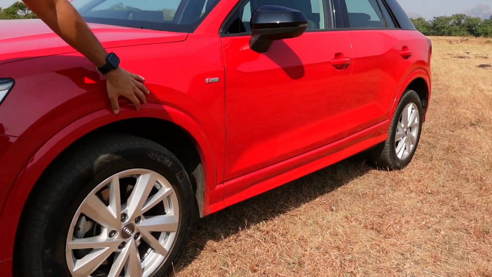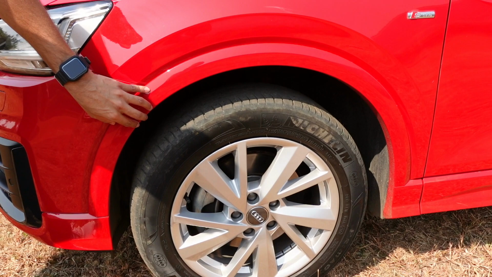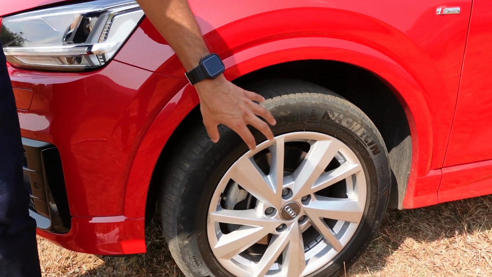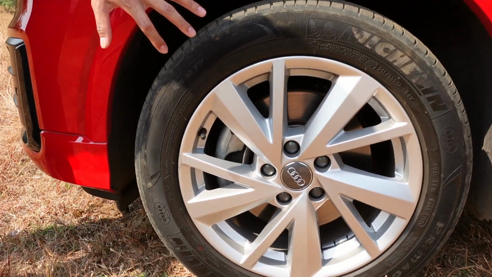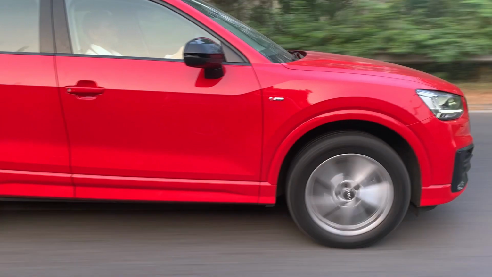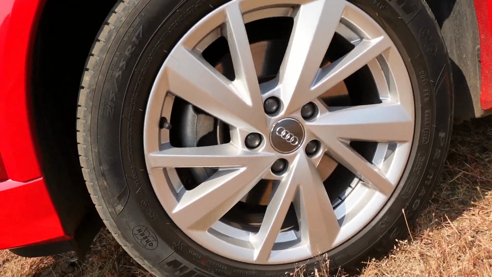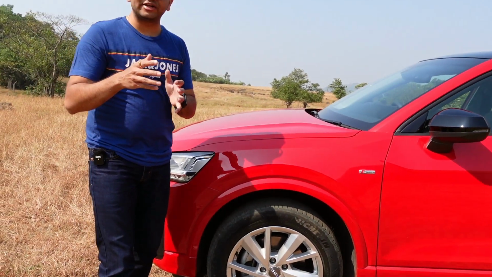आप देख सकते हो यहाँ पे wheel arch area पे आपको ये extensions तो जरूर मिल रहे हैं, but they are in body color. You will notice you have these very good looking and classy looking alloy wheels. I am not a fan of diamond cut dual tone alloy wheels. These are very pleasing to me at least. 17 inch के alloy wheels आपको दिए गए हैं and you have two alloy wheel designs which you can choose from depending on the variant that you are buying.